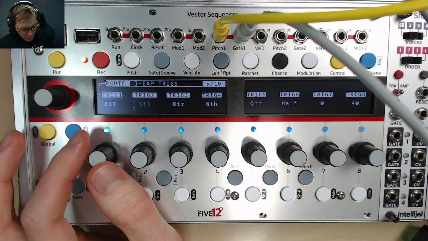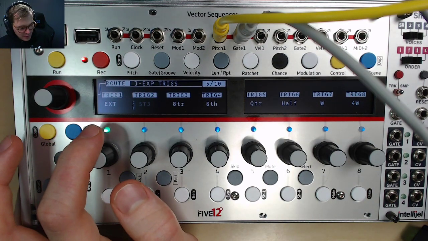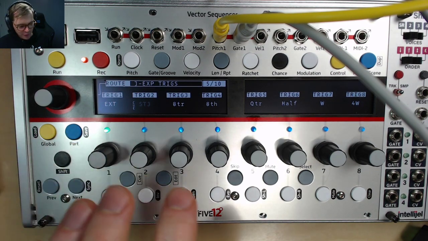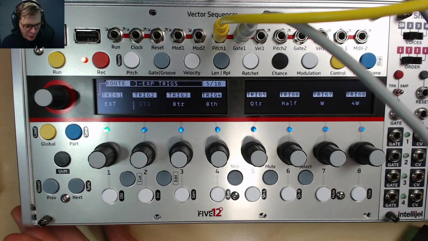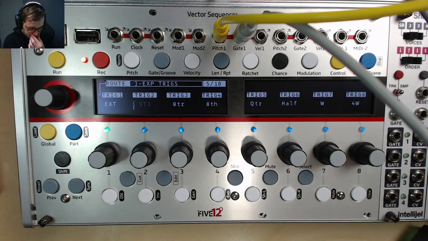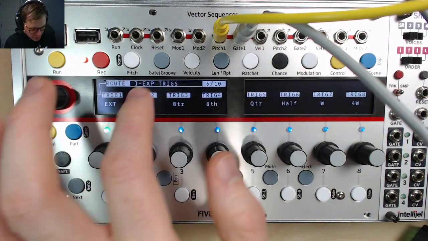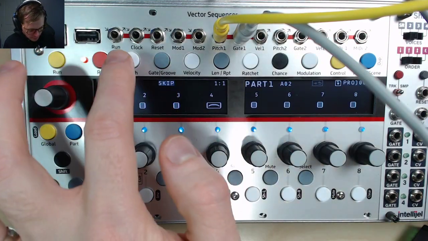Yeah, and then the other thing that you can do with these is this ext. So this allows you to send things in. What use is that, you might ask? Well, I've described it before, but it could be used for clocking a sequence. So let's just set up a quick sequence, and I'll show you what I mean.